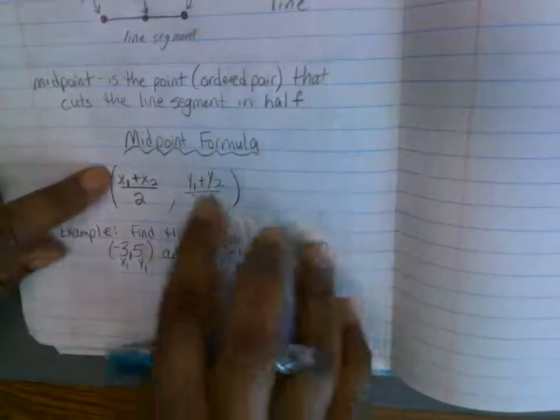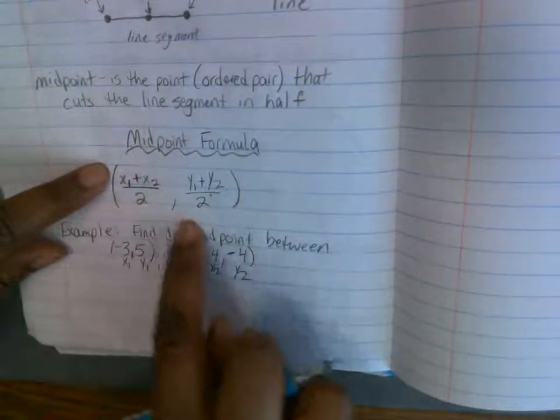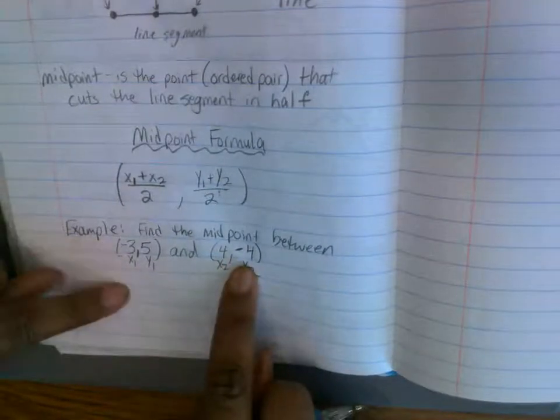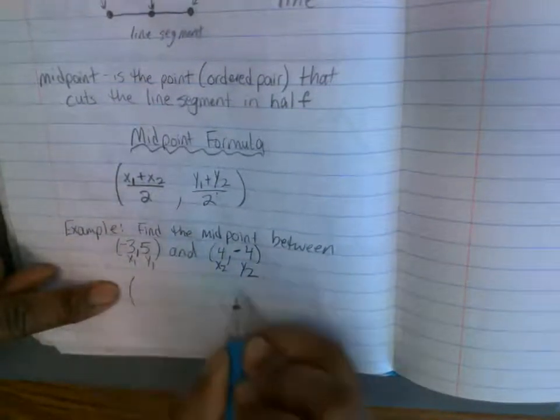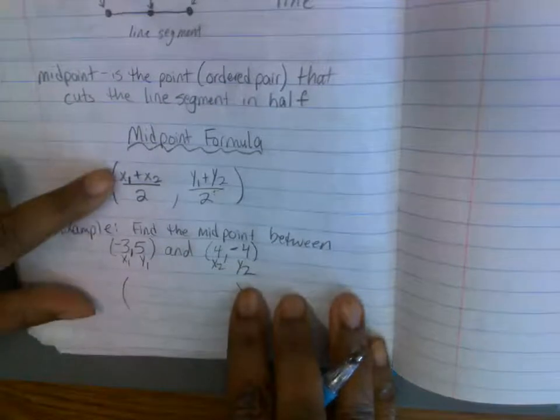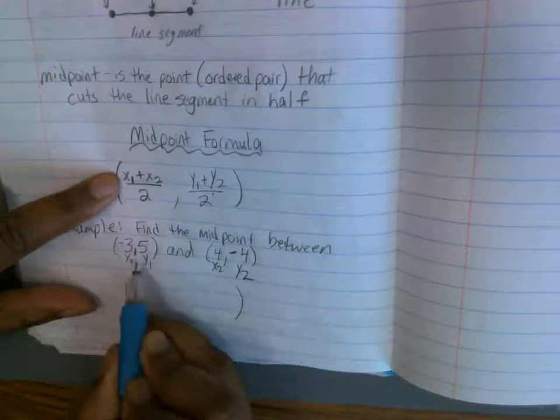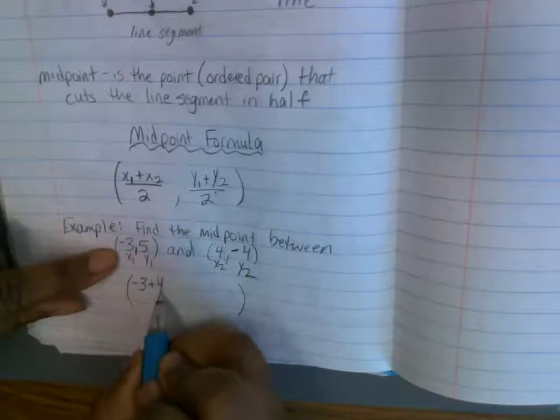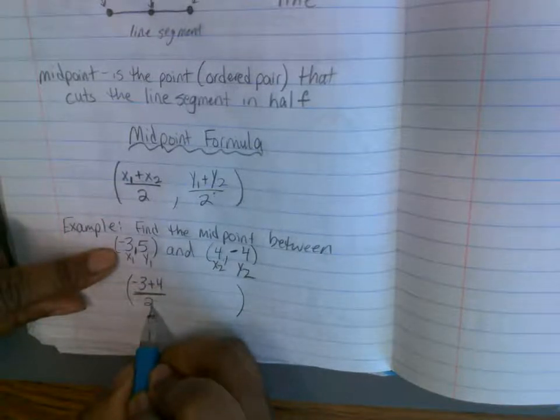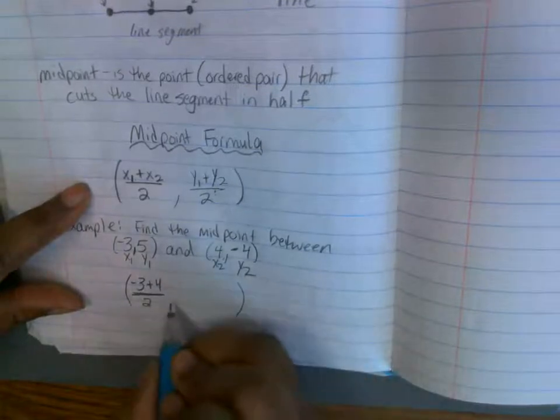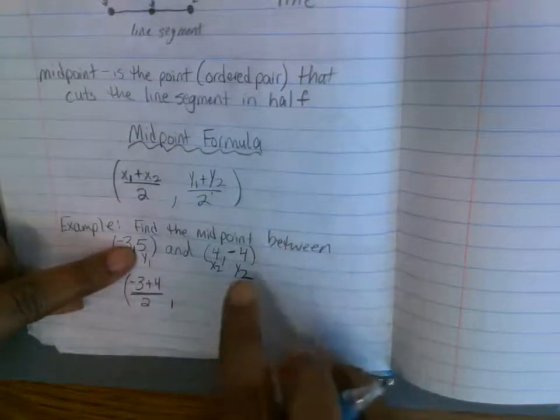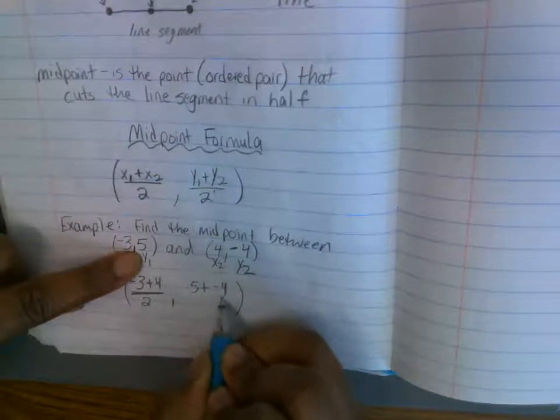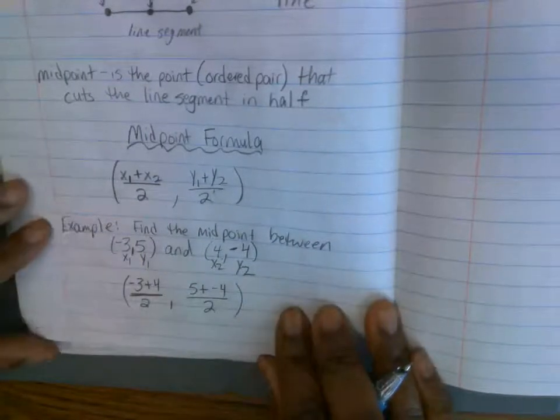Now we're going to use the midpoint formula to find the middle point between these 2 points. We take the x's and add them together: -3 plus 4, then divide by 2. Then we take the y's and add them together: 5 plus -4, and divide by 2.